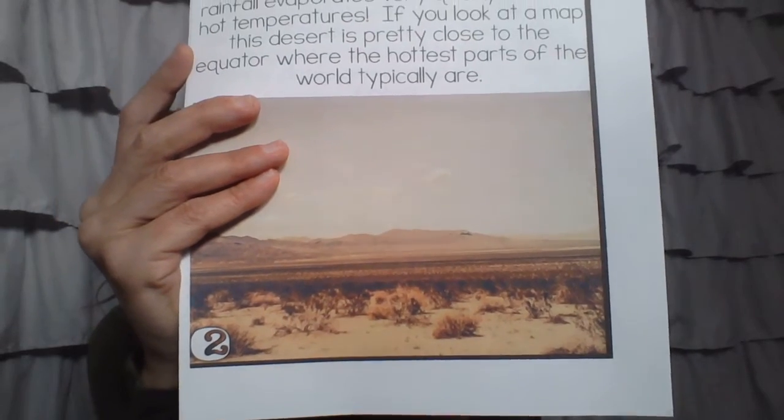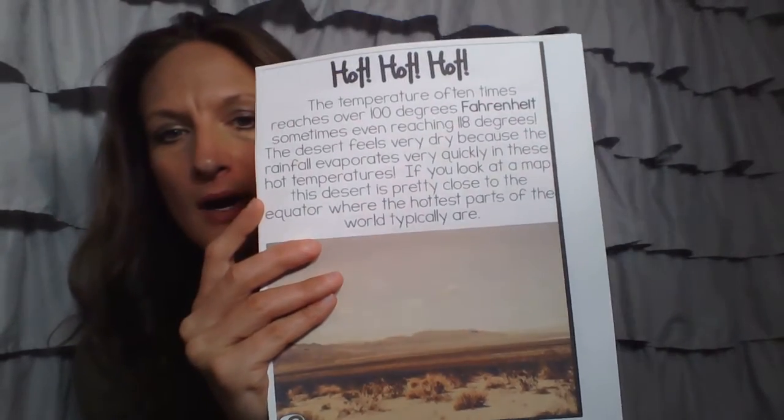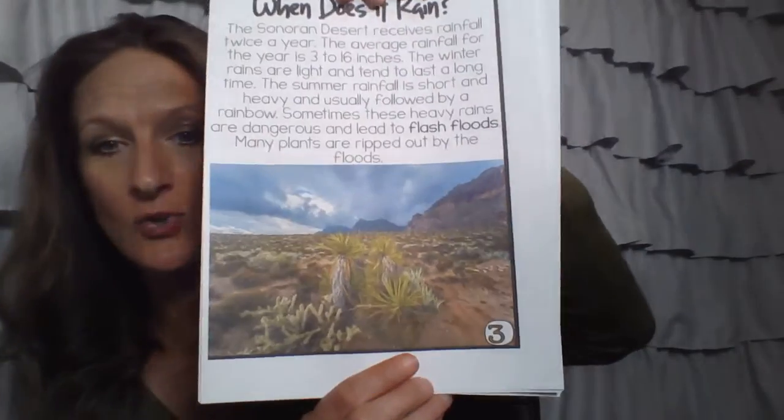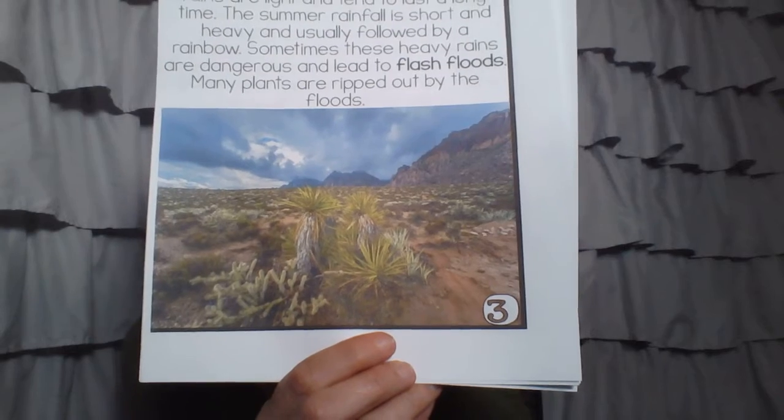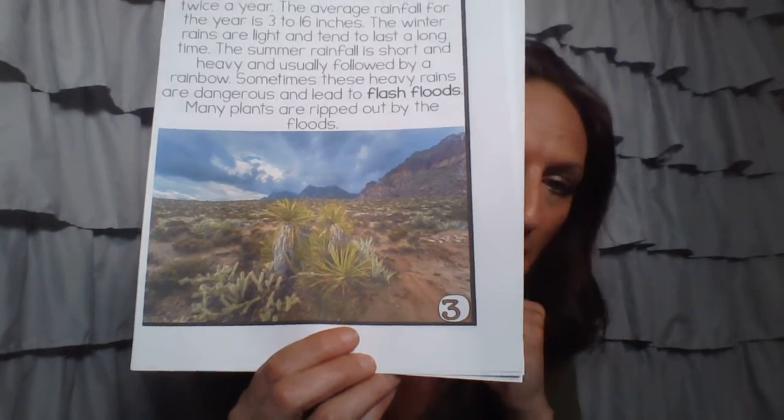So when the author talks about the water evaporating, it means that after it rains and it lands on the ground, it looks almost like it disappears quickly because the heat causes it to dry up quickly. So when does it rain? Well, this particular desert receives rainfall only twice a year. Would you like that? I love sunshine, boys and girls, but I don't think that I would be able to live without a rainy day.